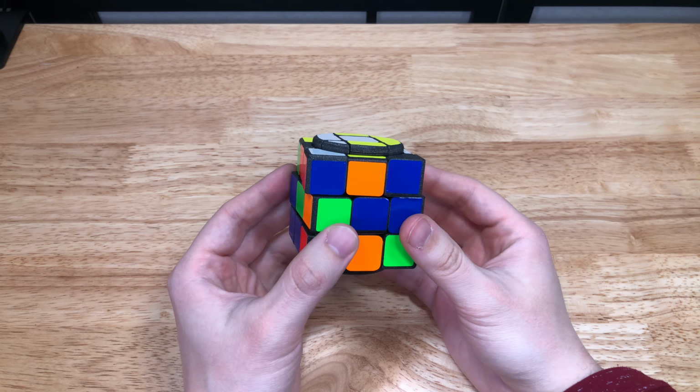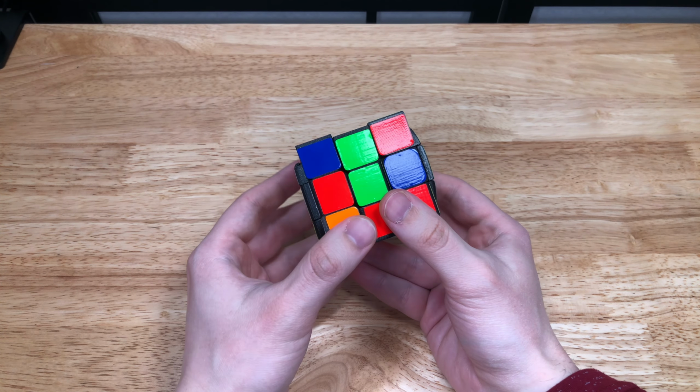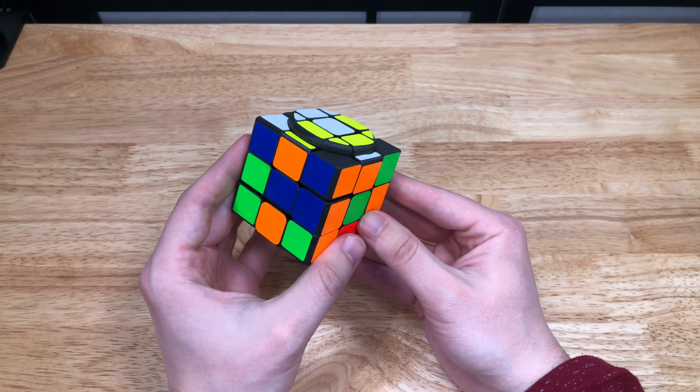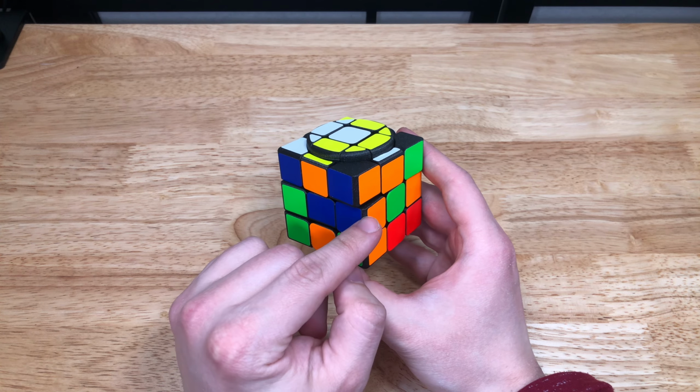Finally, I'm solving the sliding 3x3. This has been such a dream come true for me. This is an amazing puzzle and I'm incredibly excited to bring this to you. Okay, so the first thing I'm going to try and do is get this middle layer together.